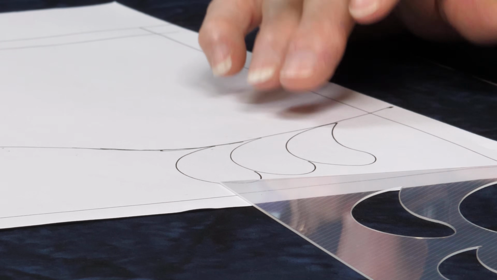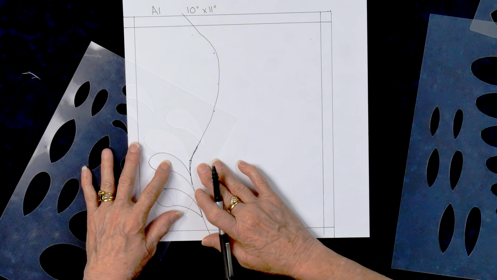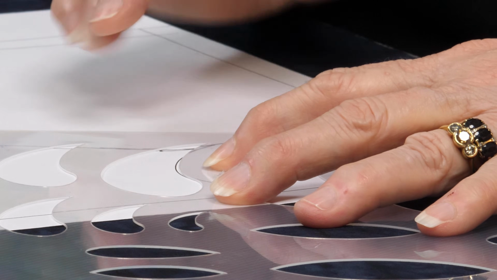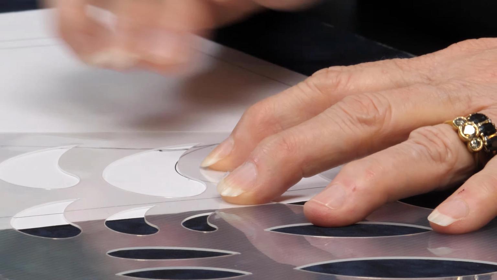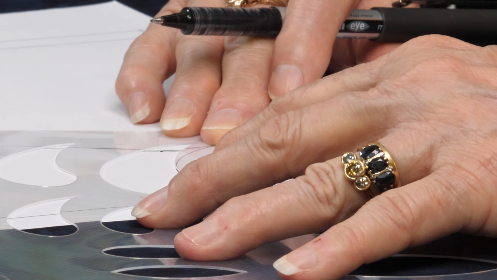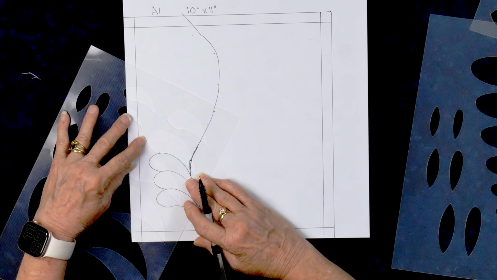You can see we're starting to get that shape. Now we can put a bigger one in. Just fit it, nest it all in there. Curve it around so the curve fits, but I still feel I'm a bit close, so I'm going to pull the template back a little bit. This is where you can make adjustments.